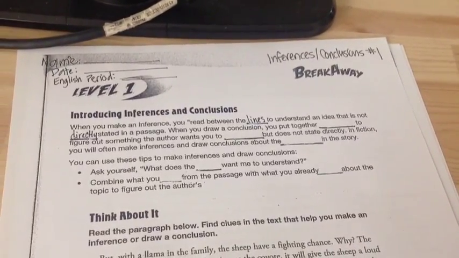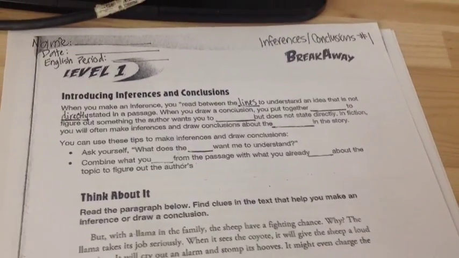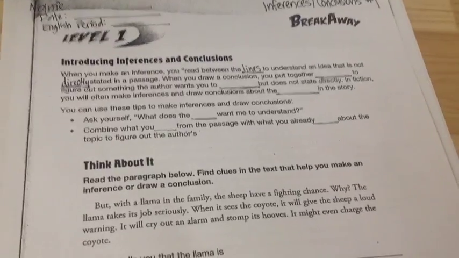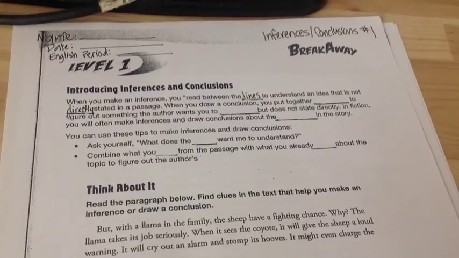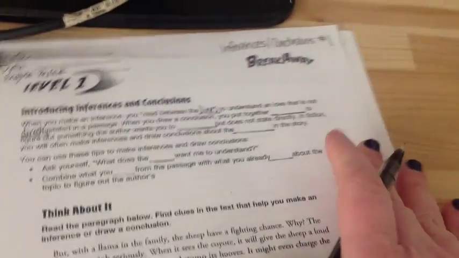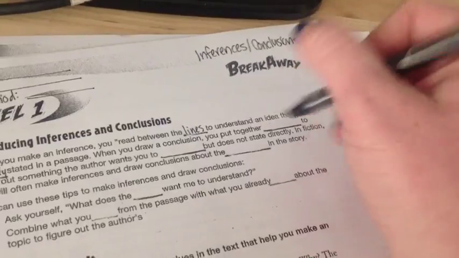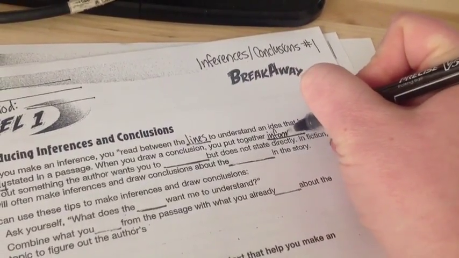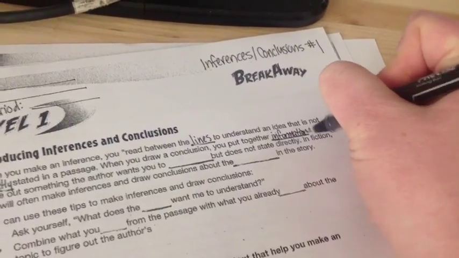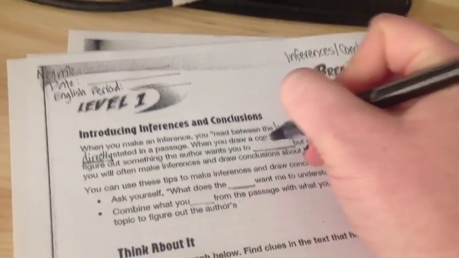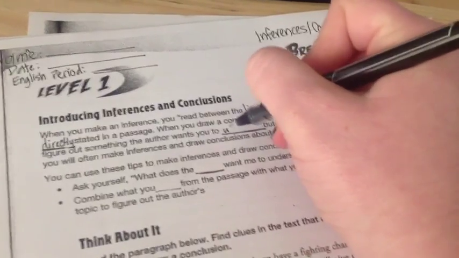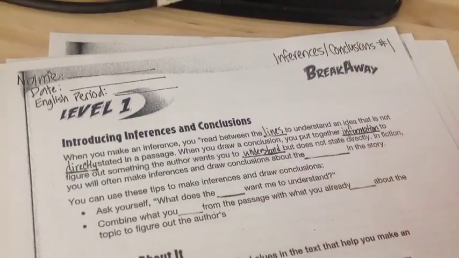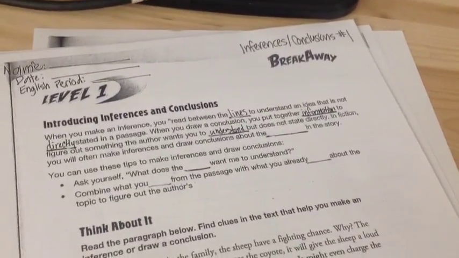When you draw a conclusion, you put together information to figure out something the author wants you to understand but does not state directly. So this is very similar to making an inference. You put together information, so whatever information that you find in your reading, to figure out something the author wants you to understand. Let's go ahead and write that in. But does not state directly.